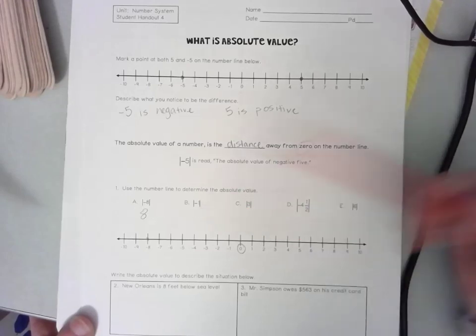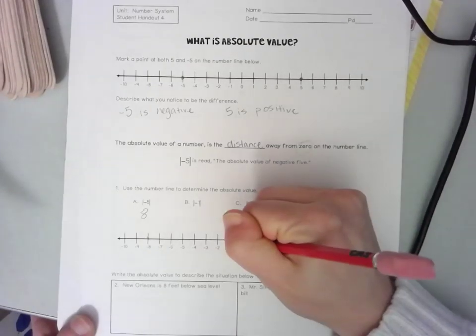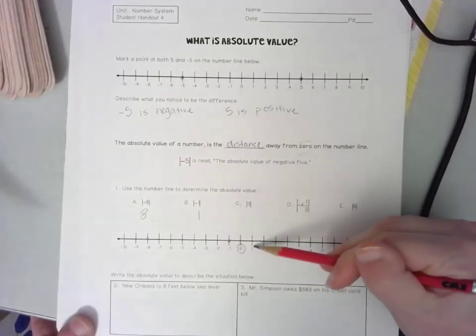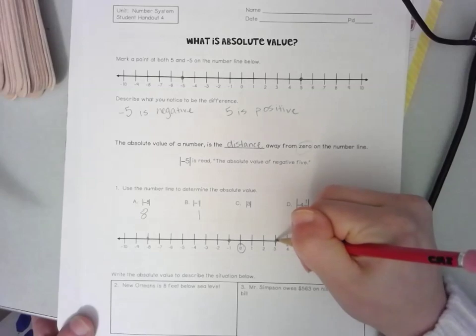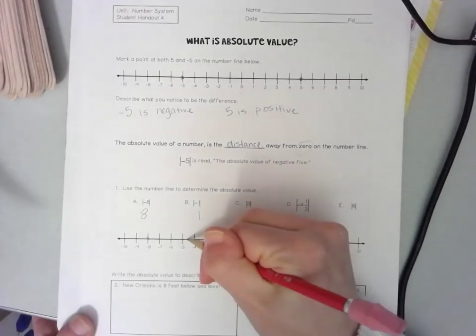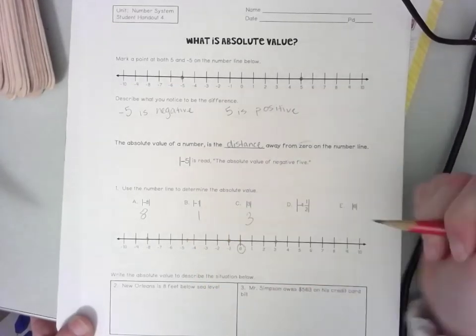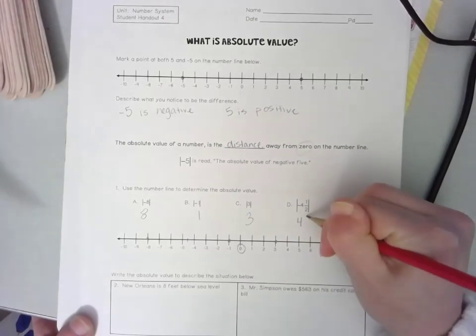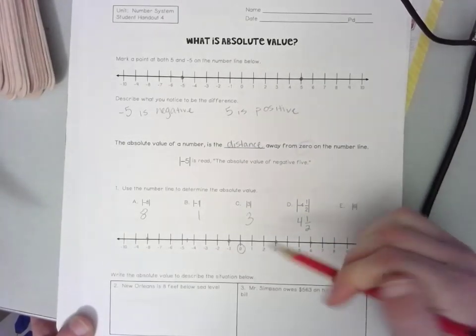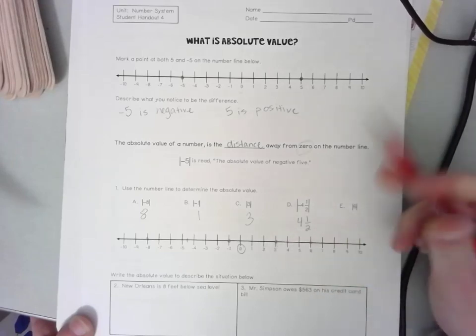Then we have -1. Here's -1. The distance between 0 and -1 is 1. Next, -3: 1, 2, 3. So the absolute value of -3 is 3. Then -4.5: 1, 2, 3, 4, and 4.5 would be right in between. So the absolute value would be 4.5. And 6, here's 6: 1, 2, 3, 4, 5, 6.